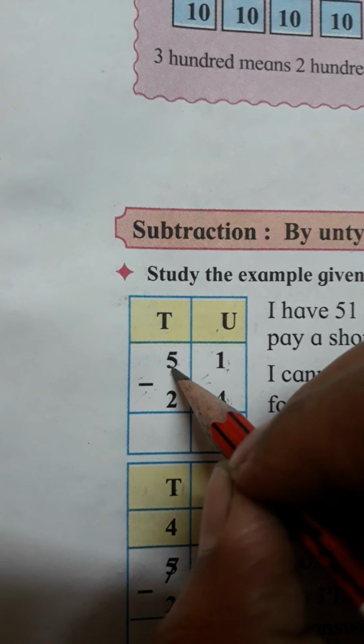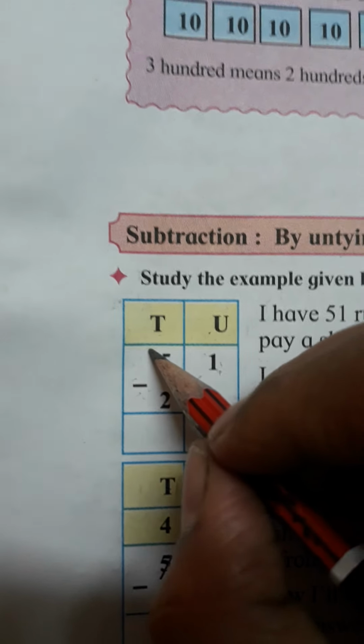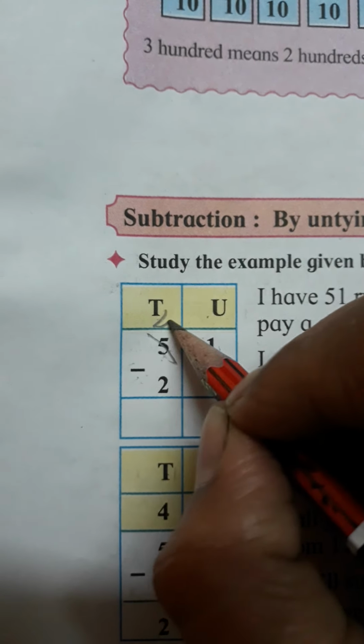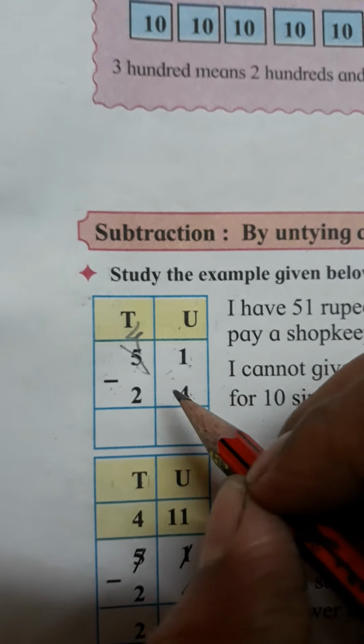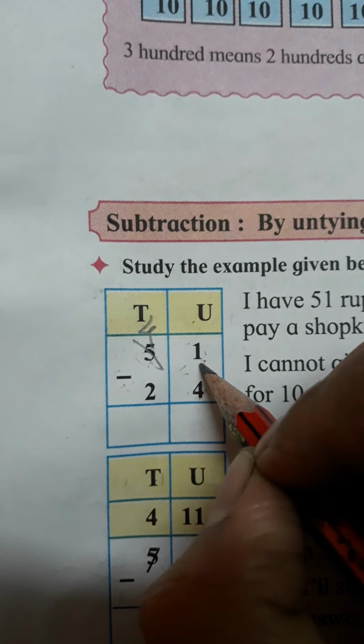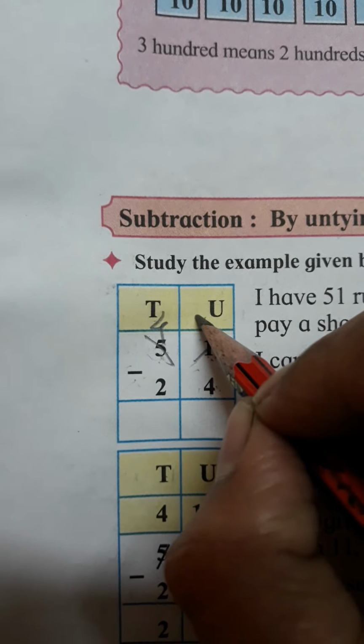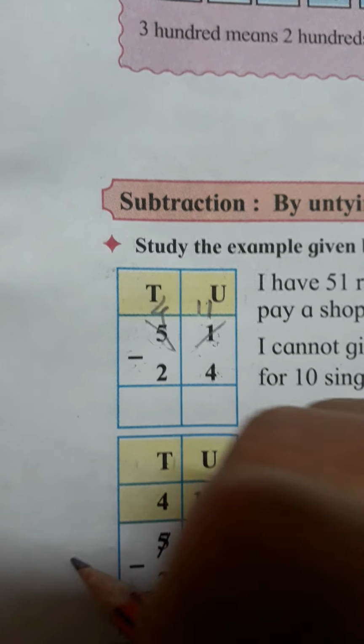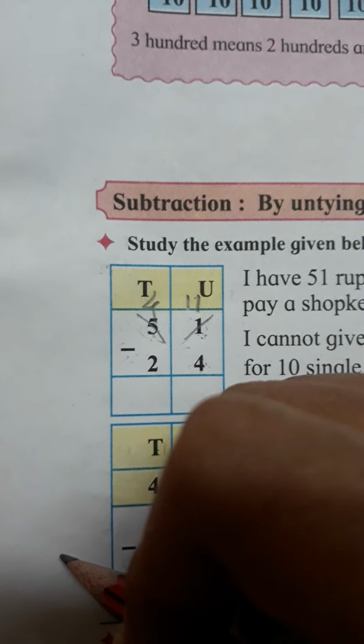So if I borrow a ten from this 50, this 5 will become 4, and when I add 10 to 1, what will the 1 become? 10 plus 1, 11. Understood, students?